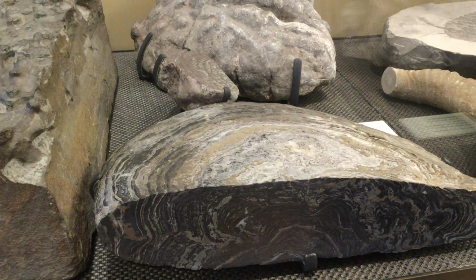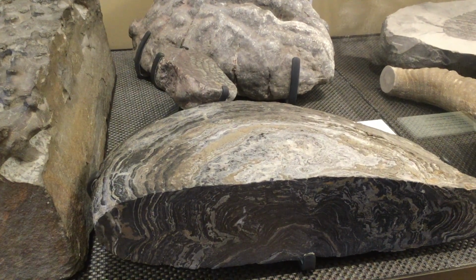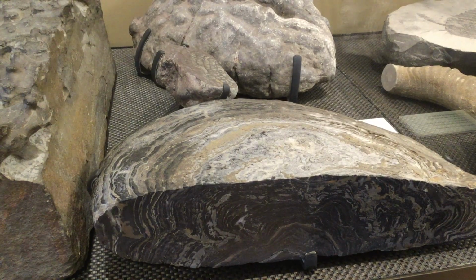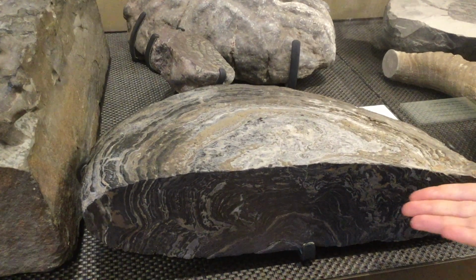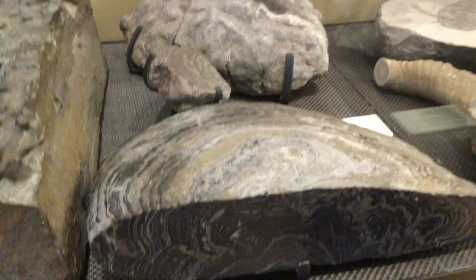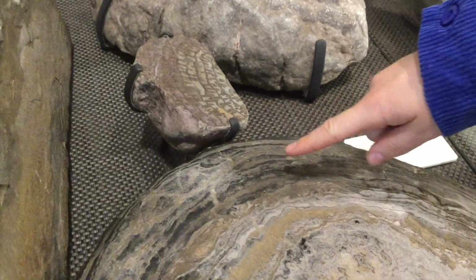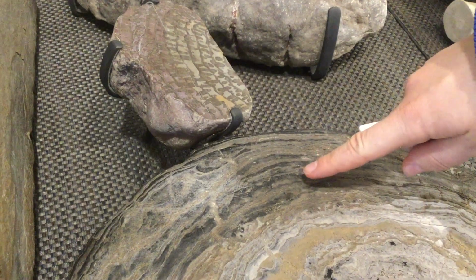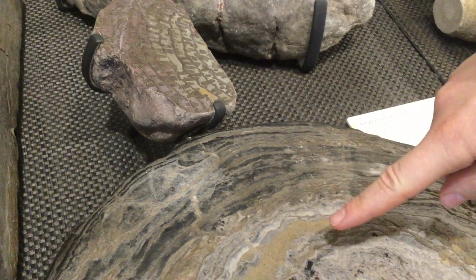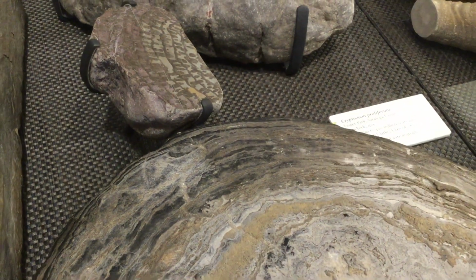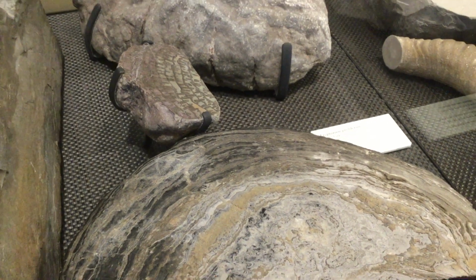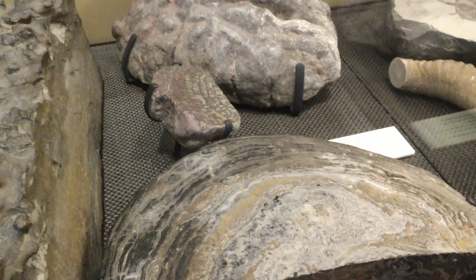This specimen that we're looking at here is another stromatolite at the Benesky Museum. This one is a cross-section that you can see here. Now I'd like to draw your attention up to the top of the stromatolite. Here you may notice the alternating light and dark layers on this fossil. The lighter layers are formed from limestone, and the darker layers are where the microbes used to live.